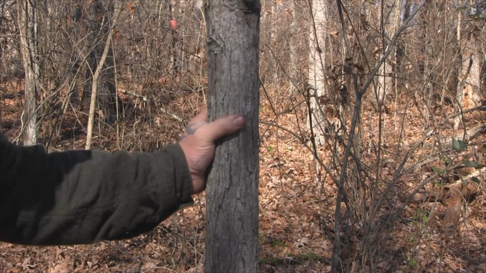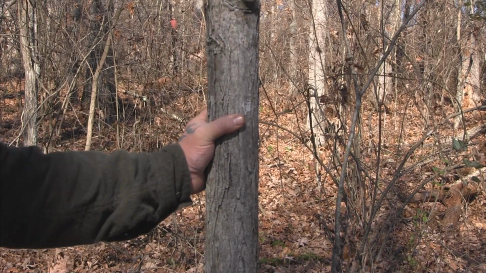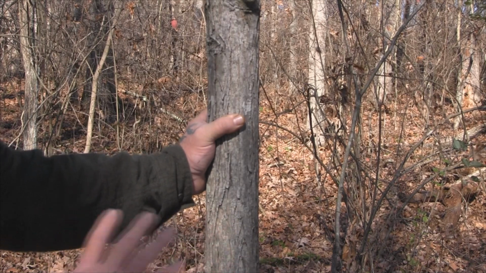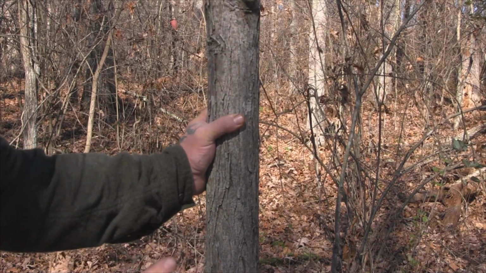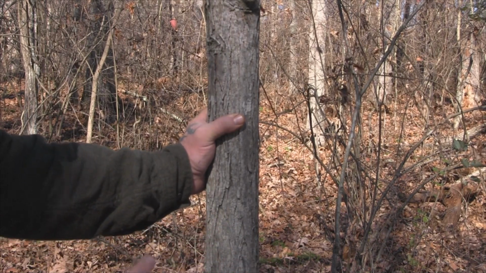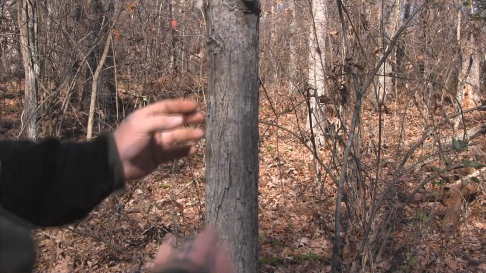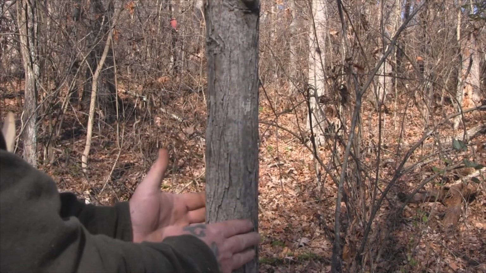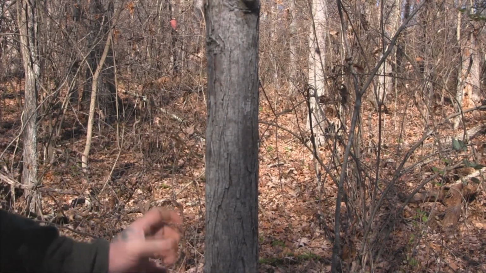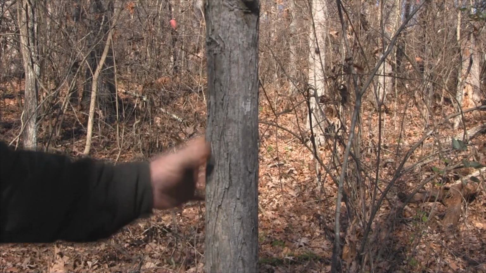And some trees are difficult to tell the saplings from the larger trees because the bark looks completely different. Cottonwoods are a really good example of that. Older cottonwoods look completely different than young cottonwoods do. But hickory pretty much looks the same, other than the bark peeling up, when it's small and young as it does when it's an adult tree.